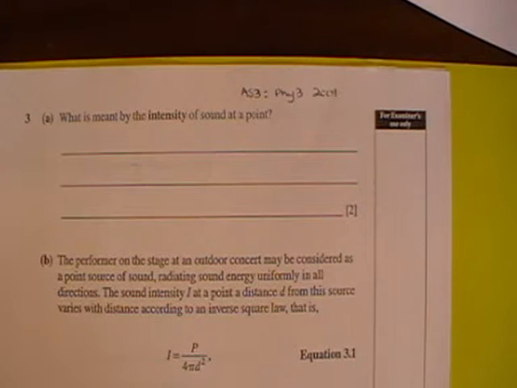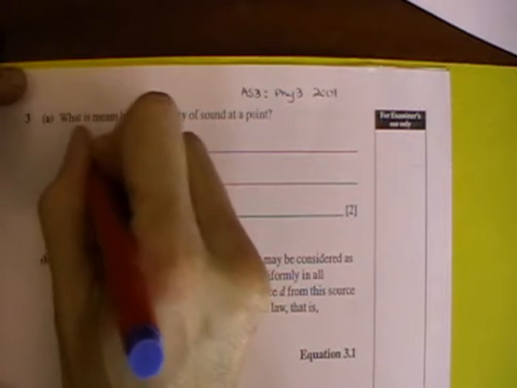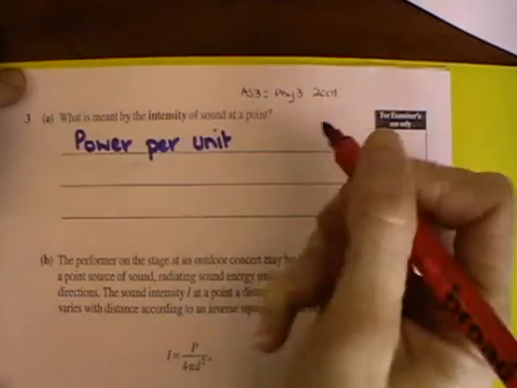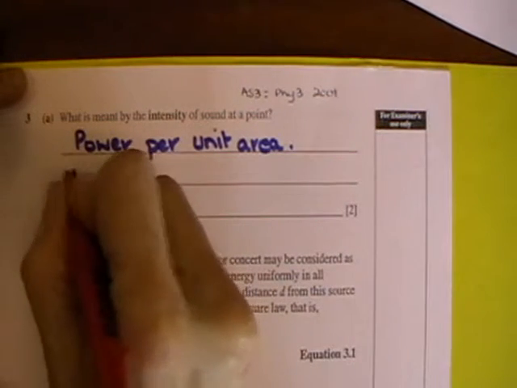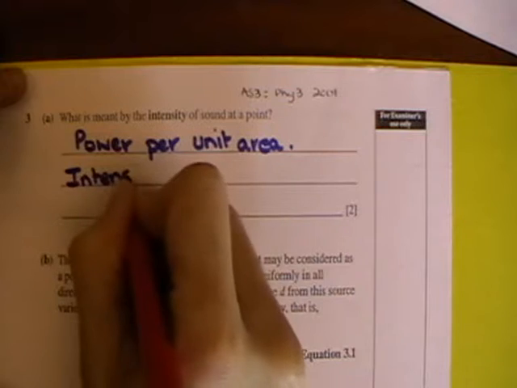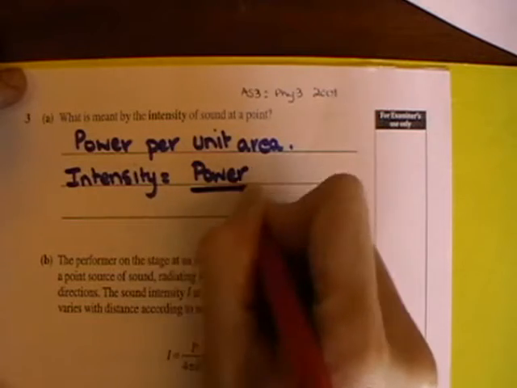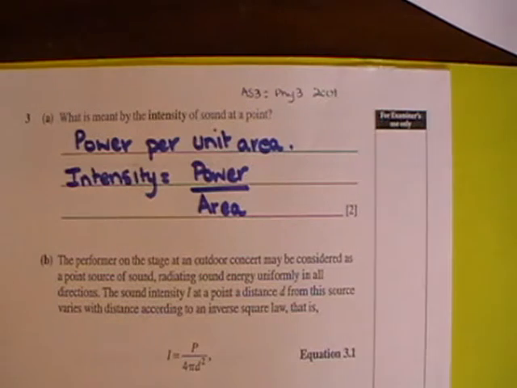What is meant by the intensity of sound at a point? So the intensity of sound at a point is given by the power per unit area. Now, if you're not going to write a sentence like power per unit area, that's okay, but you must write down the words of an equation. So it's power over area. And you could also give the units if you wanted. And that's 2 marks.